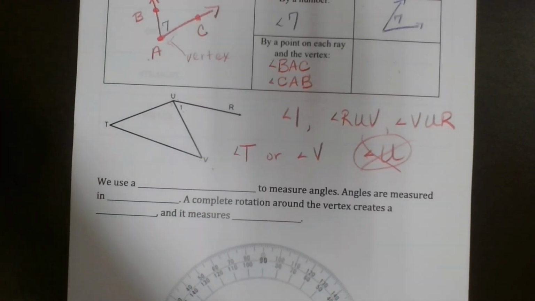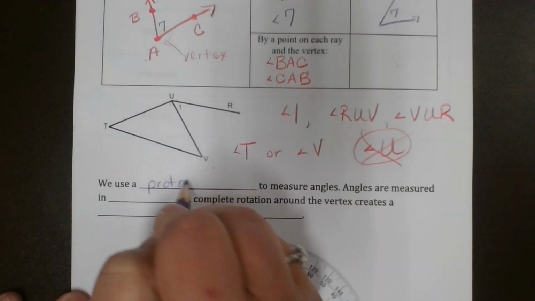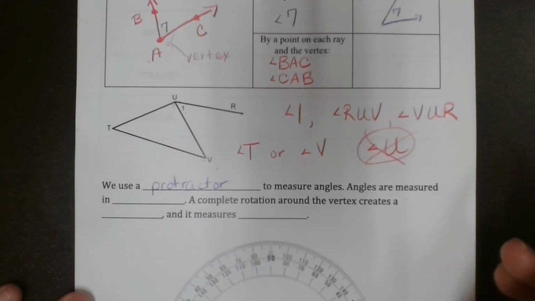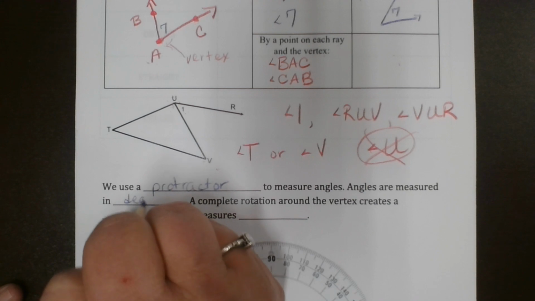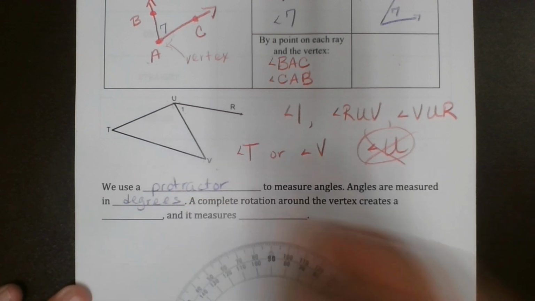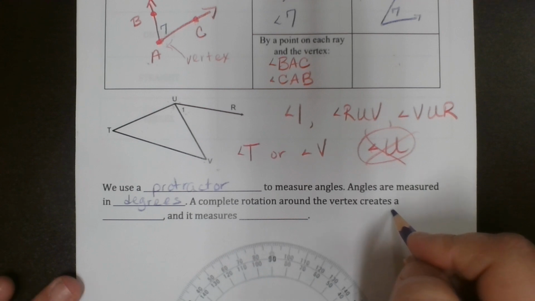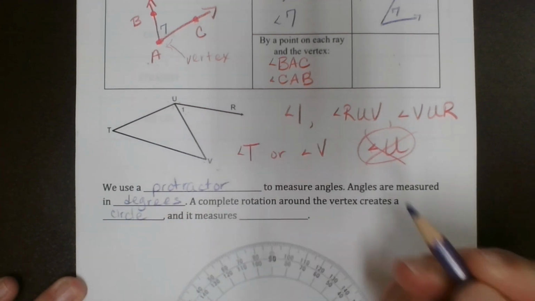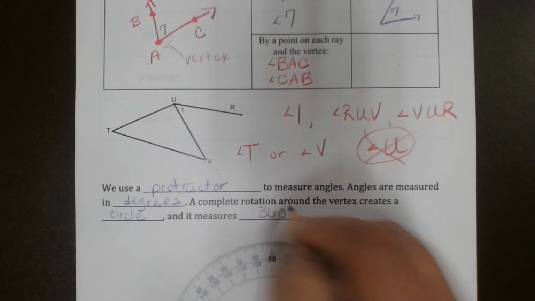So we use a protractor to measure angles, and angles are measured in degrees. A complete rotation around the vertex creates a circle, and it measures 360 degrees.